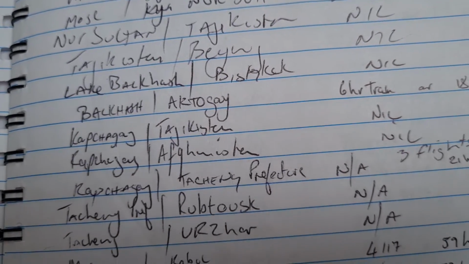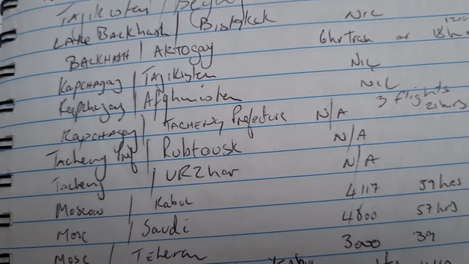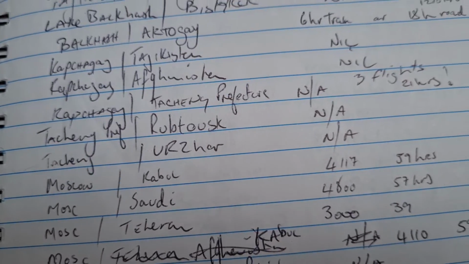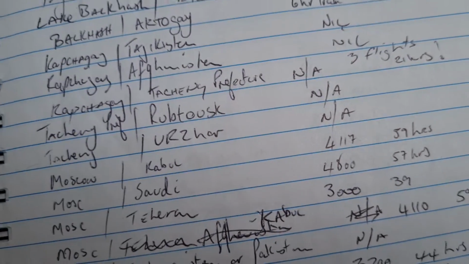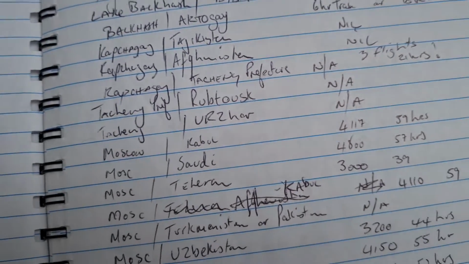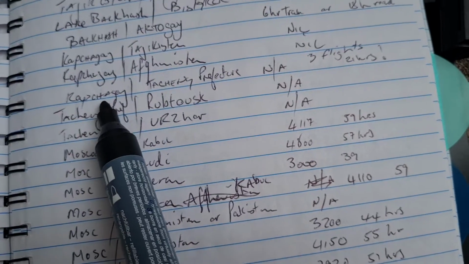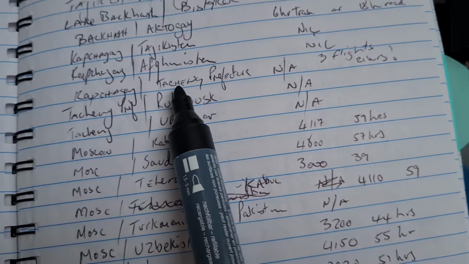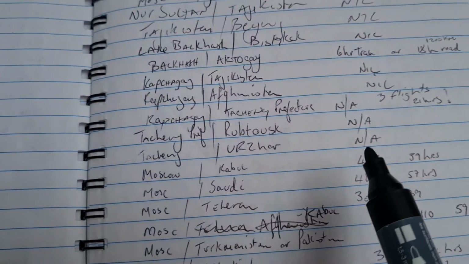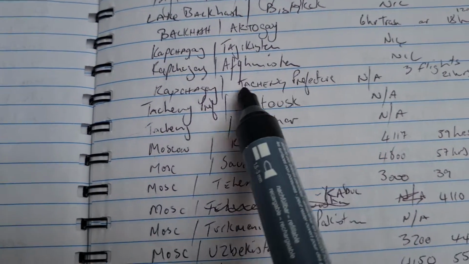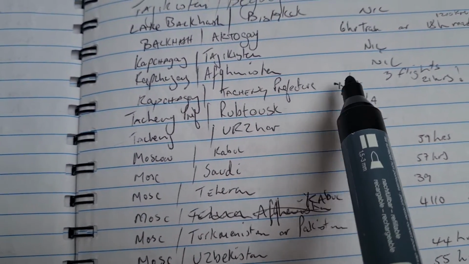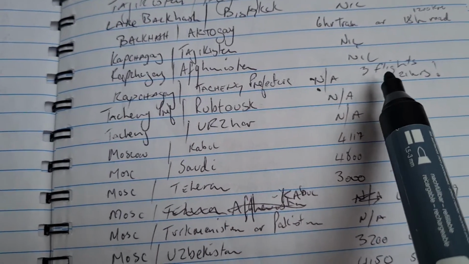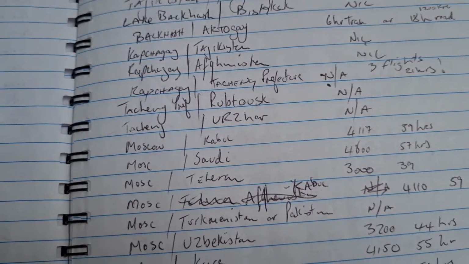As you can see, I'll just run down the page. You can slow this down if you have to. This is important. My handwriting is so poor. Kapchagay to Tajing prefecture. These prefectures are meant to be close to each other, but there's no walking route. You can fly there in 3 flights.